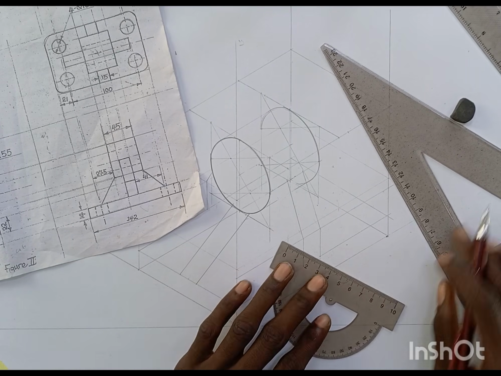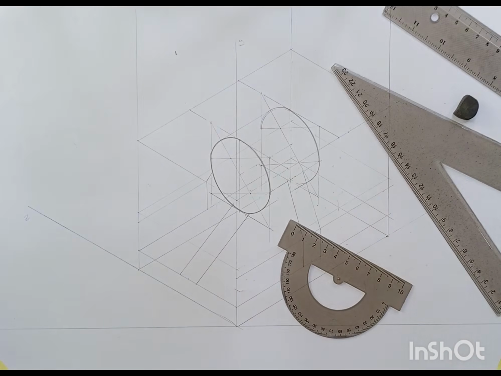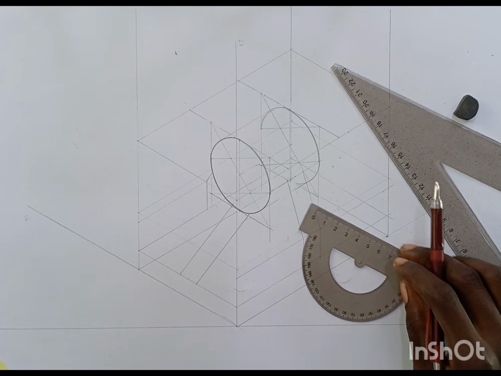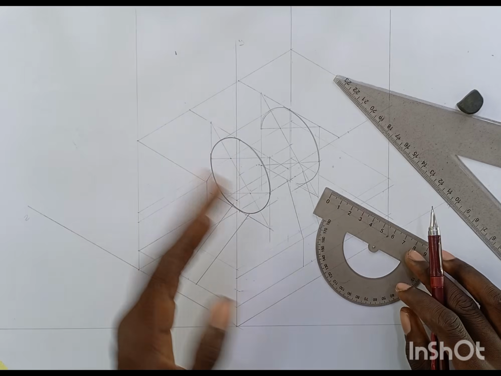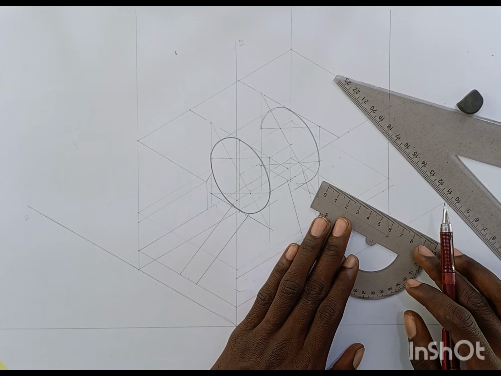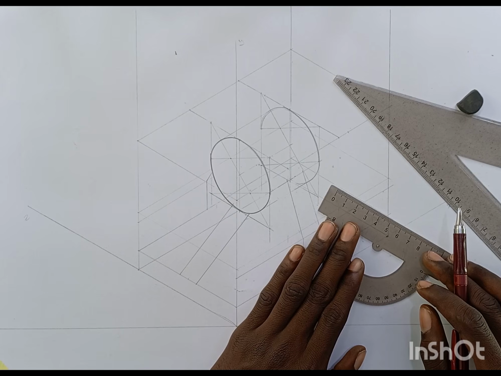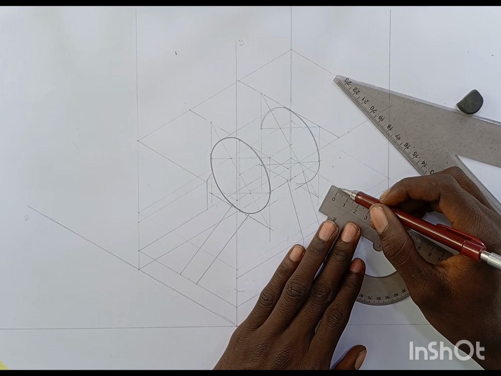We divided into 2. So I want to do the same thing here. I want to divide this line into 2. So the division 2 is going to be 92 by 2, which is 46. This is my point 46.